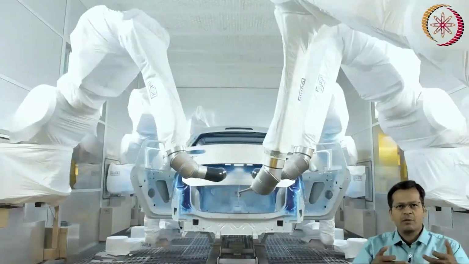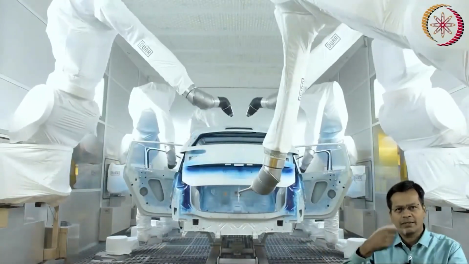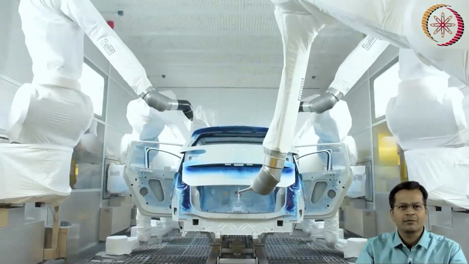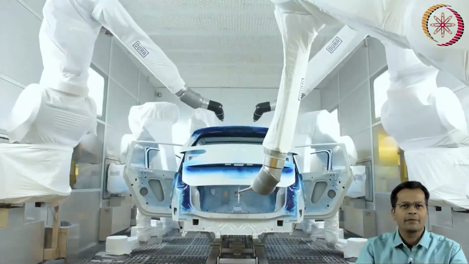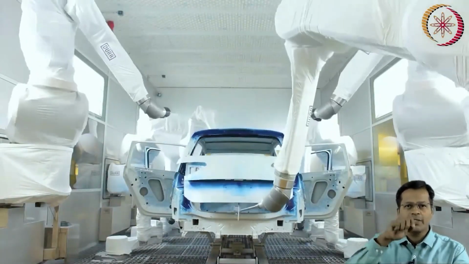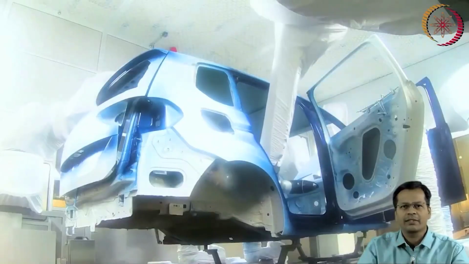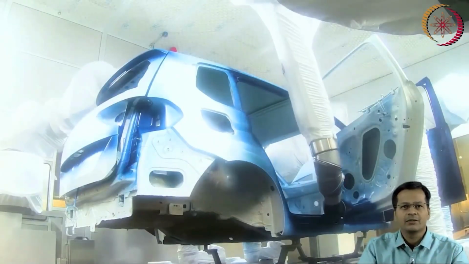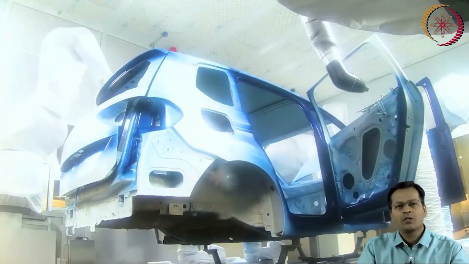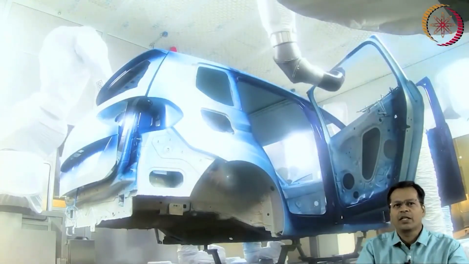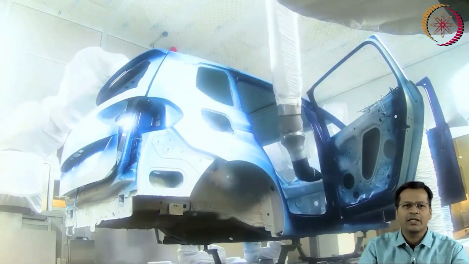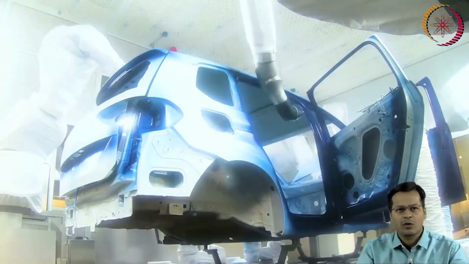And some of the robots are opening the door, and still painting is being done by the robot, right? See, it can orient so nicely, no? All the sides it is doing so gradually and nicely without hitting anything. You see, the robot itself is also shielded well, so that paint should not destroy the electronics which are there in the robot.